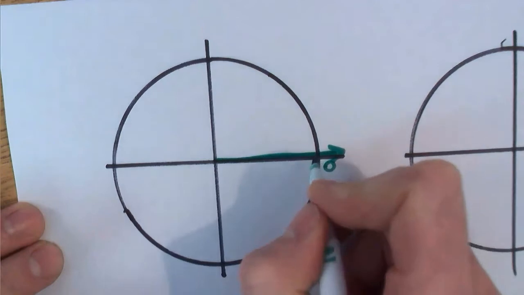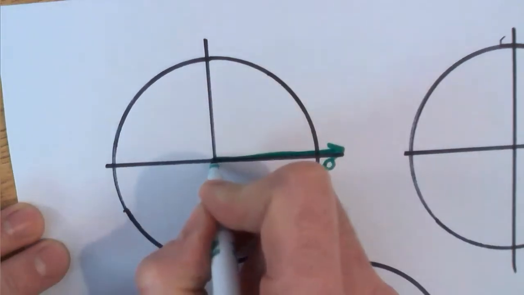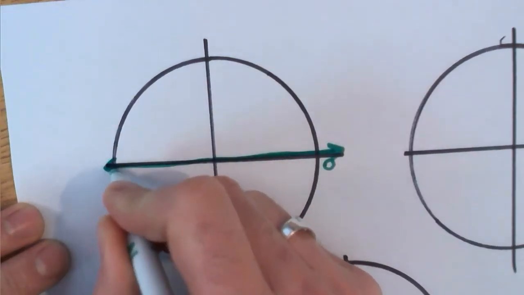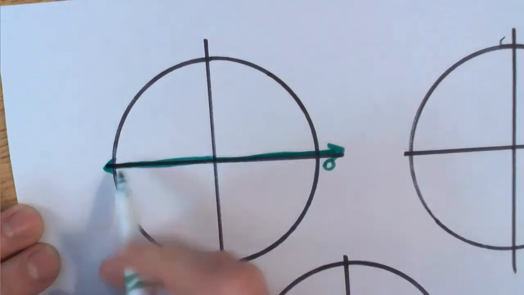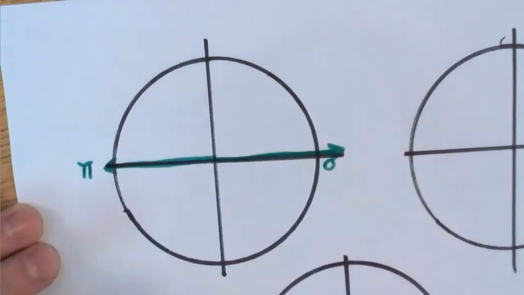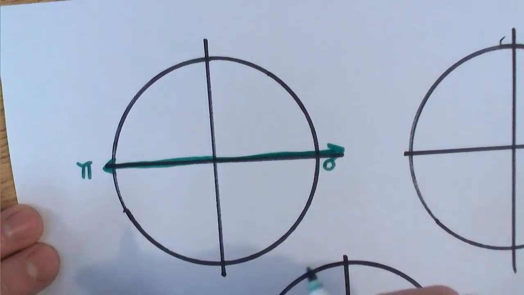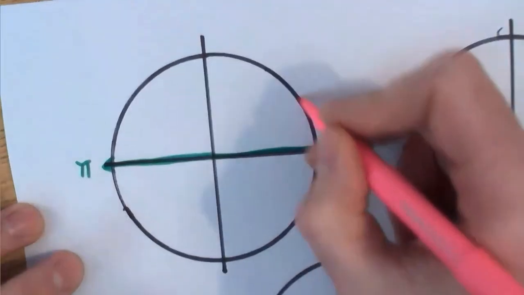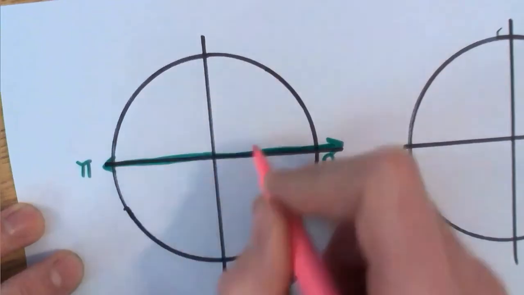And here's another thing you need to understand: if the terminal side is over here, most of you will probably remember that that is pi radians, okay? Now, why is that pi radians? Once again, it doesn't matter what the radius of the circle is. You're going to take that arc, remember that arc right there, and you're going to divide by the radius.